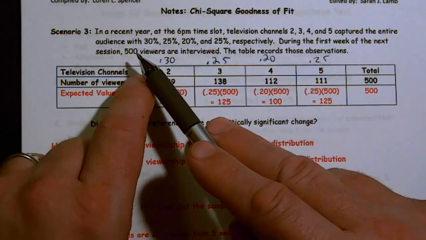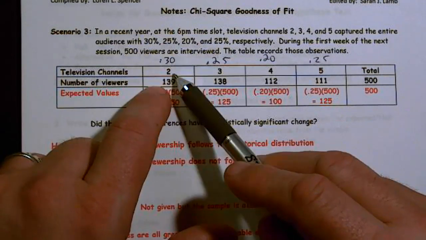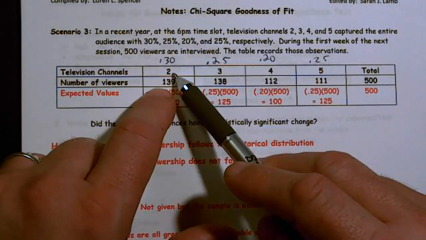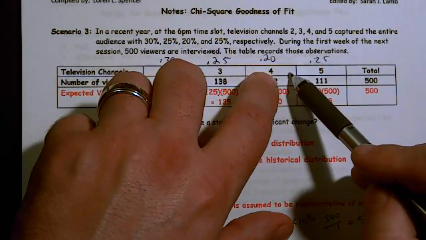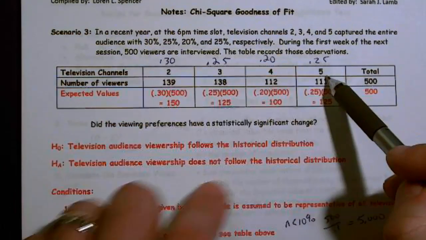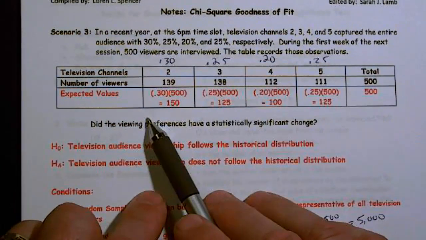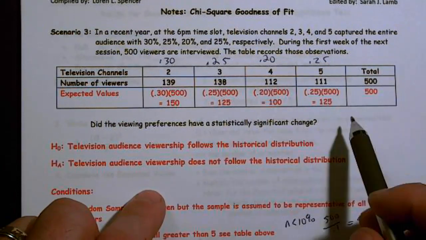Now, I really should have said that they're randomly selected, but I didn't. So 30% watched channel TV2, 25% watched TV3, 20% watched TV4, and 25% watched TV5. That's the historical. So did the viewing preference statistically change? Well, here's what we need to do.